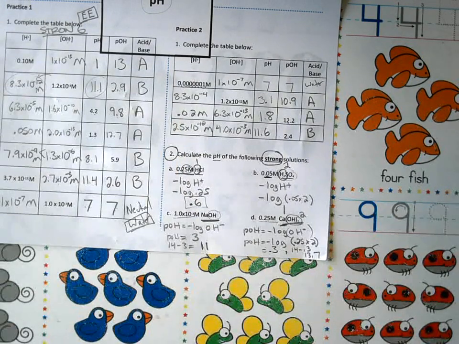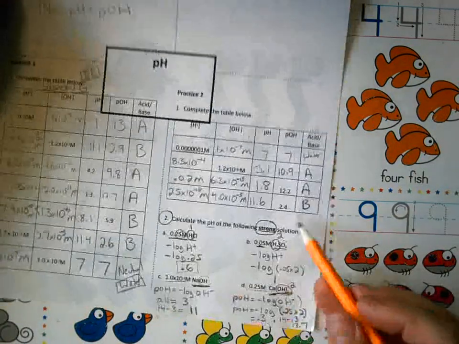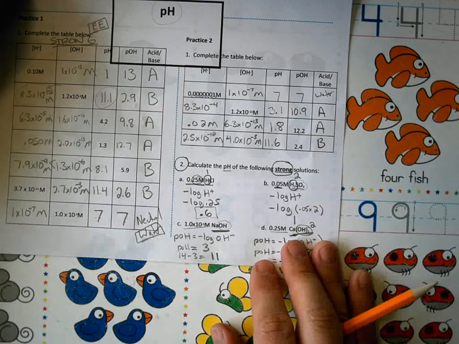Okay, I hope this helped you turn that table into some word problems, and we are comfortable now performing pH calculations.